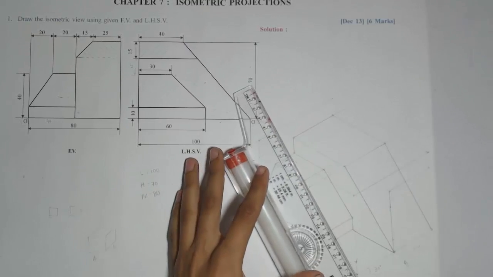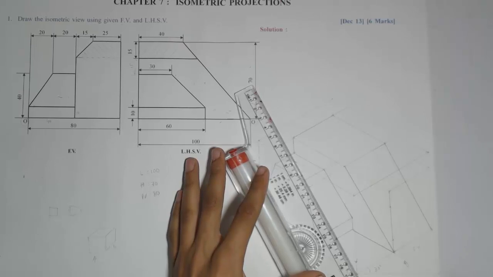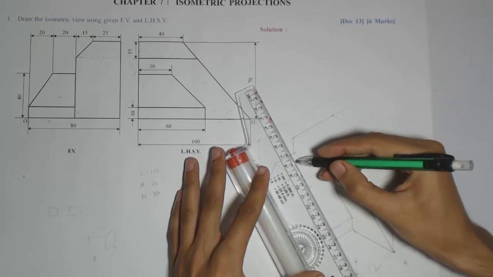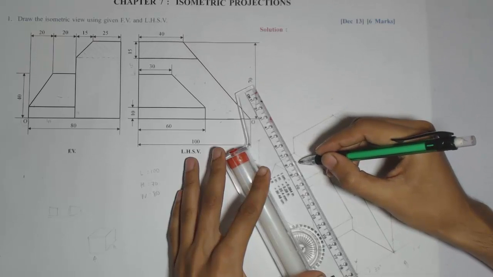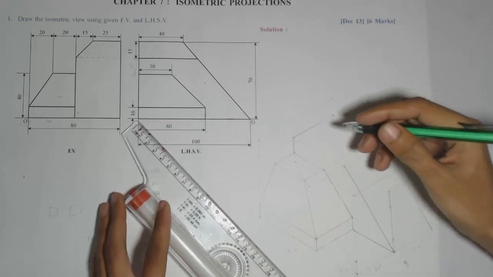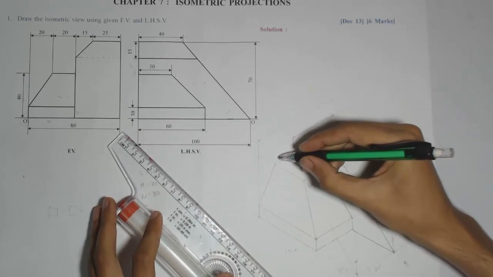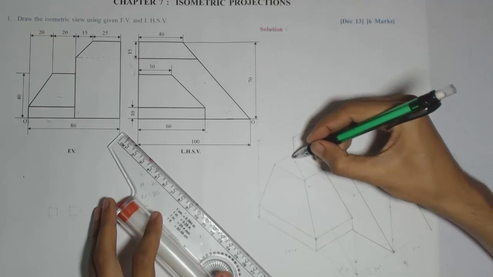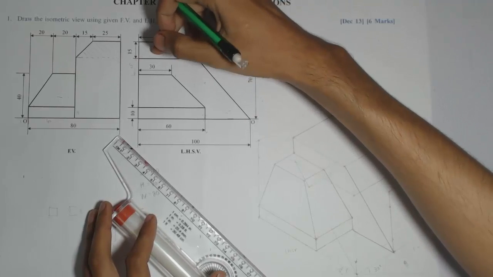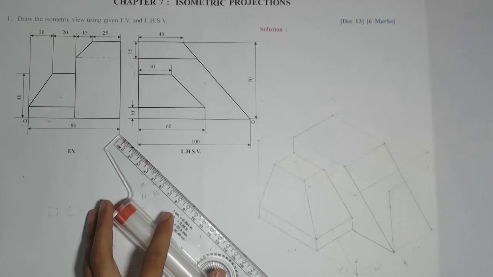So before erasing that, I'll just draw the remaining part because we have already marked that 40 distance here. I'll just draw that inclined line in continuation. Obviously this part, because this is the boundary, will coincide here. So I'm getting this trapezium for the remaining left hand side view, which is here.